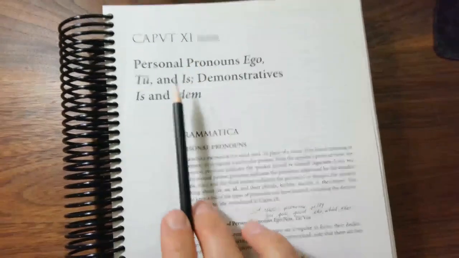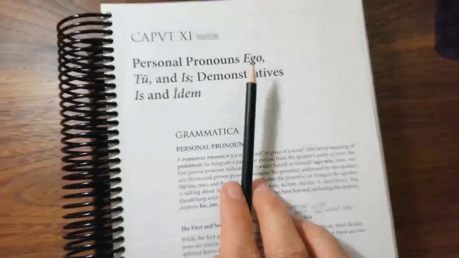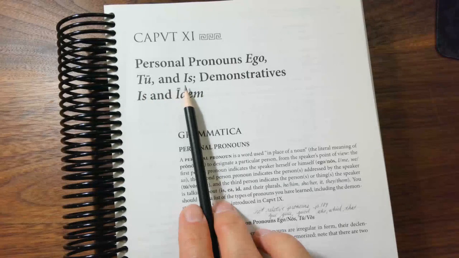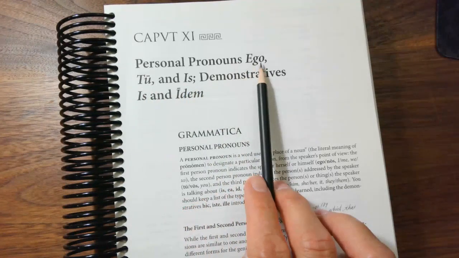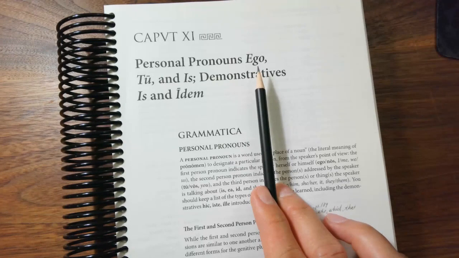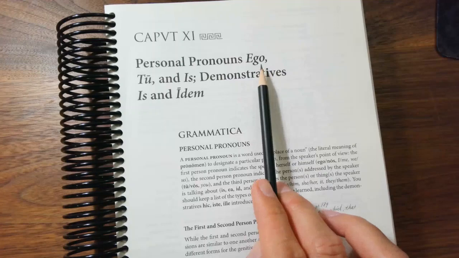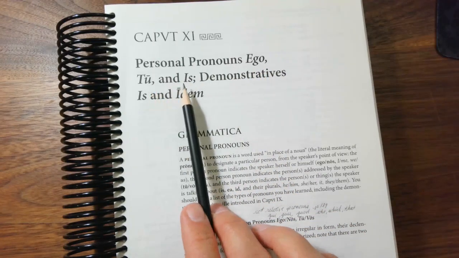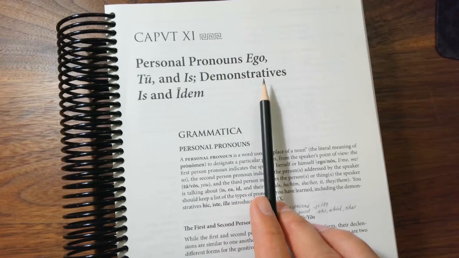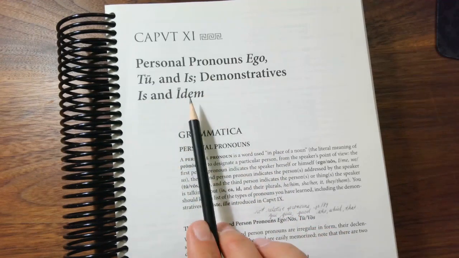And today we're going over personal pronouns: ego, tu, and is. All right, so you have our first person. Ego might be the most famous and well-known Latin word outside of Latin. And then you have ego, I, tu, second person, then is is going to be he. And we'll get into all this. Then we're also going to cover some demonstratives, is, and then idem.